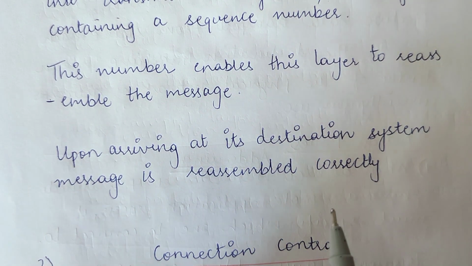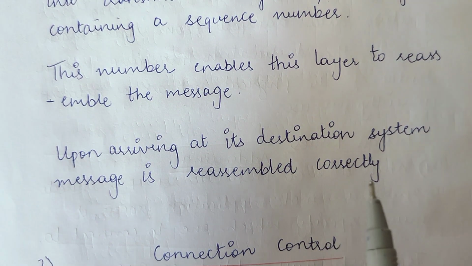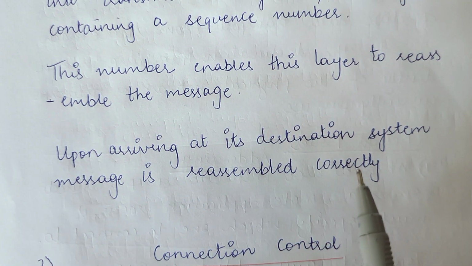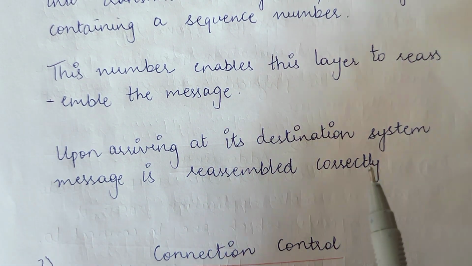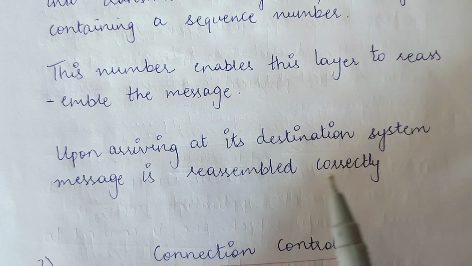So there are two cases in this. First of all, you transmit these segments in the order of their sequence number only. So segment 1 will be delivered first, segment 2 will be sent after that, segment 3 after that, and so on, like this. So in this case, there is a possibility the segments reach the recipient in the same order in which they have been transmitted.